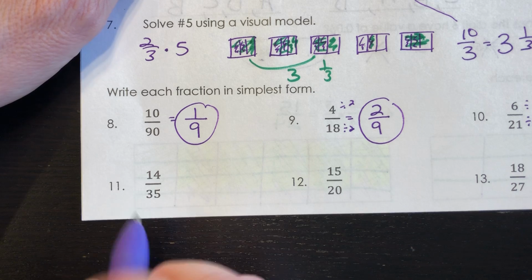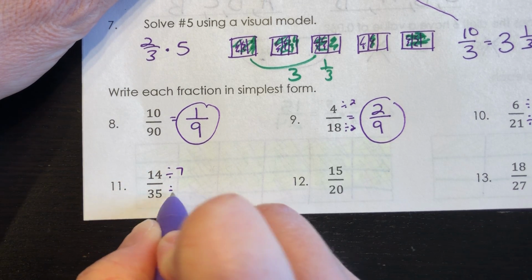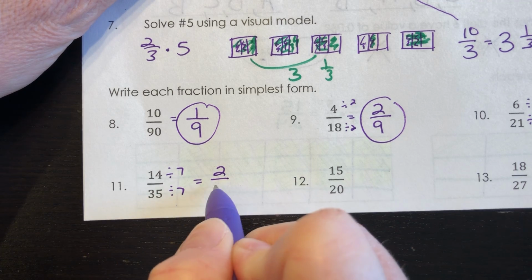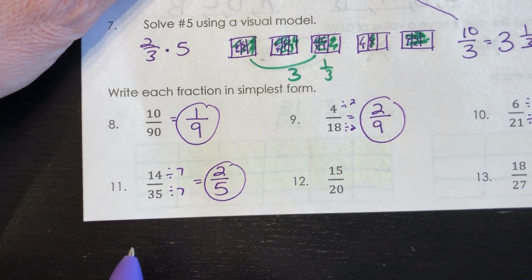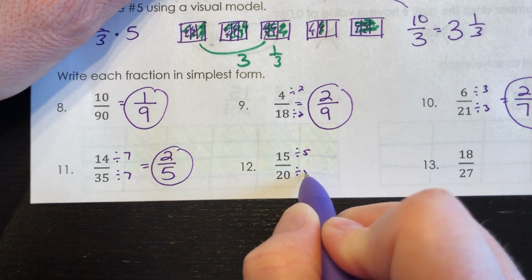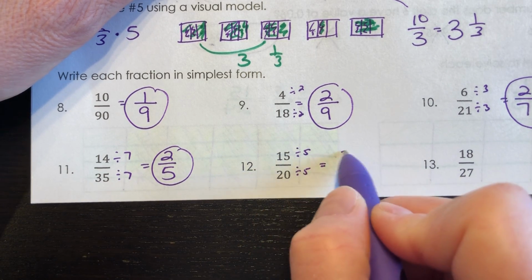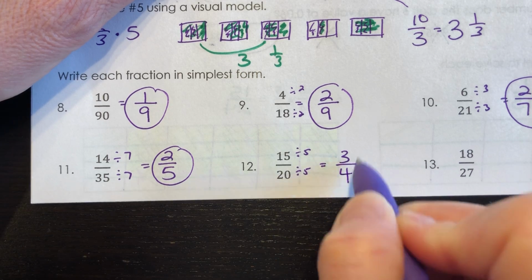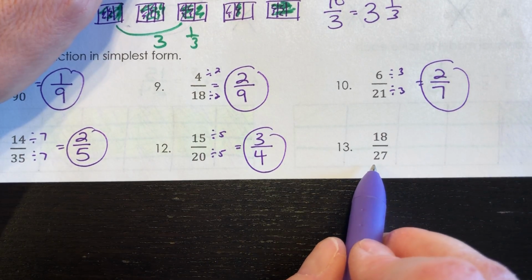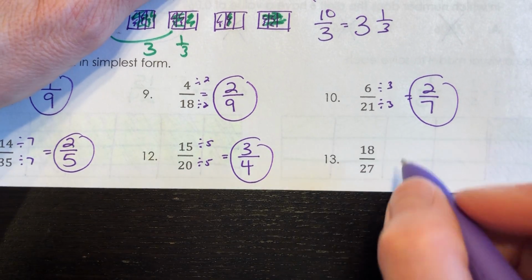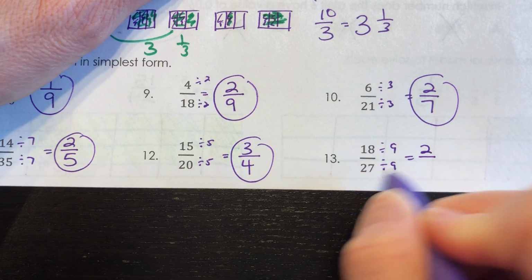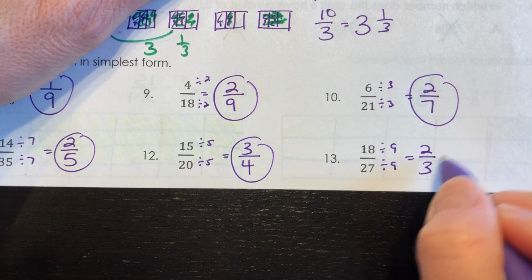14/35, those are both multiples of 7. So I'm going to divide them both by 7. 14 divided by 7 is 2, and 35 divided by 7 is 5. So 2/5. 15/20, the largest number that divides into both is 5. 15 divided by 5 is 3, and 20 divided by 5 is 4. And for 18/27, those are both multiples of 9. So let's try 9. 18 divided by 9 is 2, and 27 divided by 9 is 3.